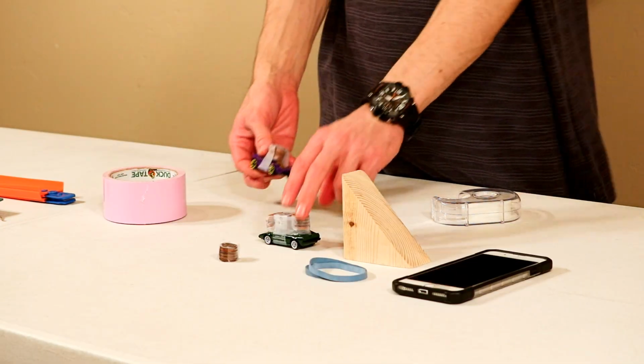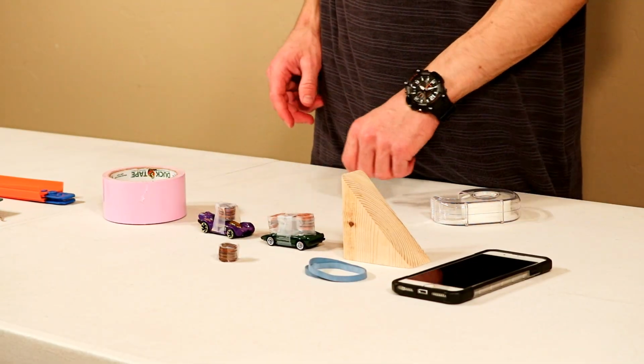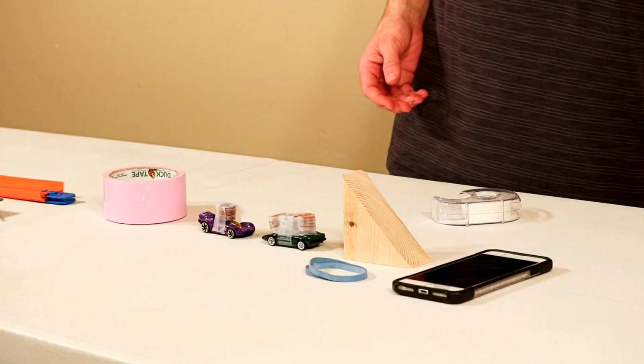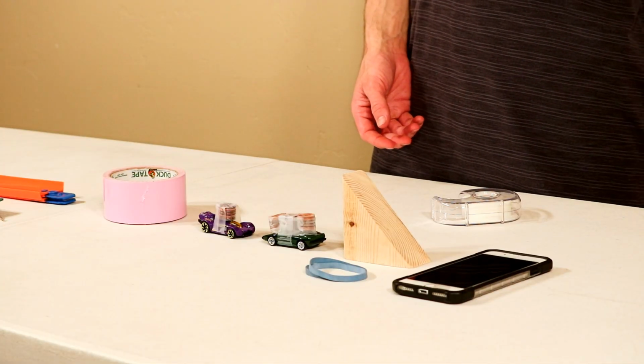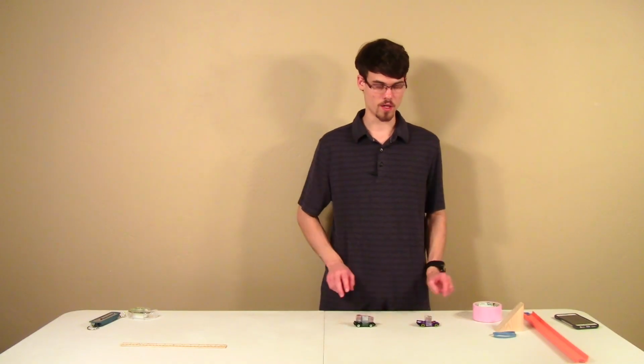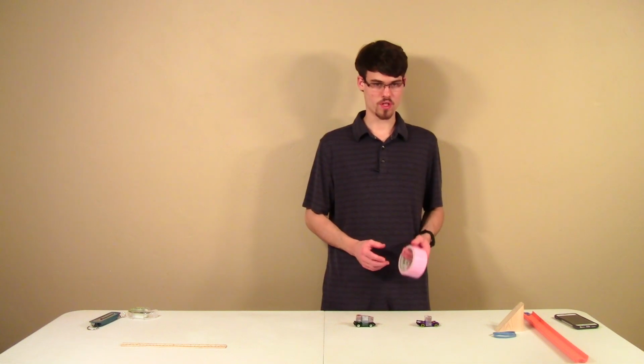Okay, there we go. So now we've got our two cars with the pennies taped on it, and I guess I have one extra here, so I don't need that. I'm going to set that one to the side. Okay, now I've got the pennies taped to both of these, and the last thing we need to do before we weigh them is put some duct tape on them.